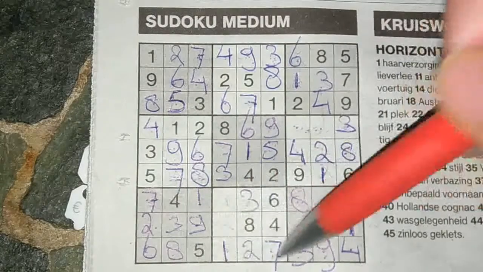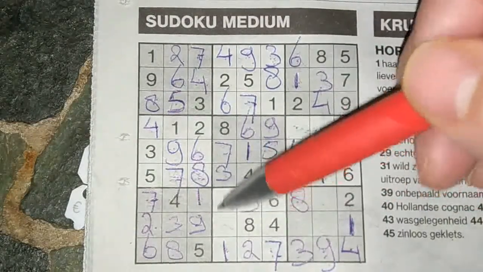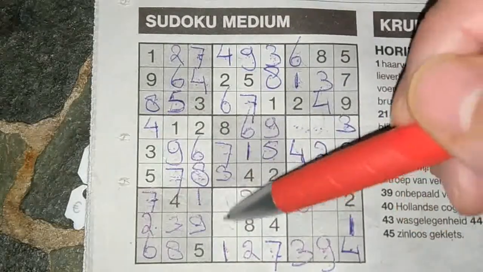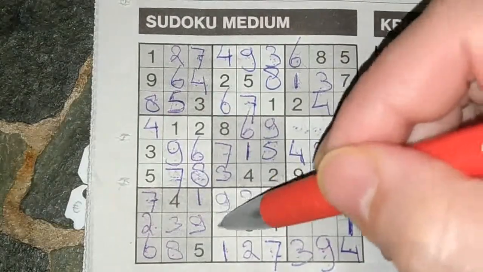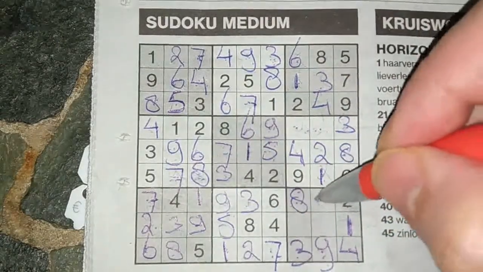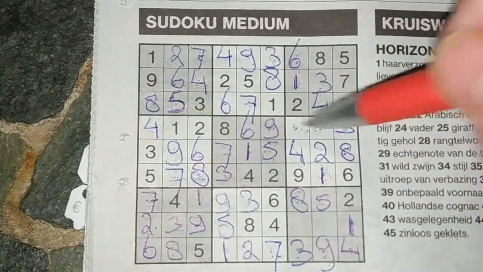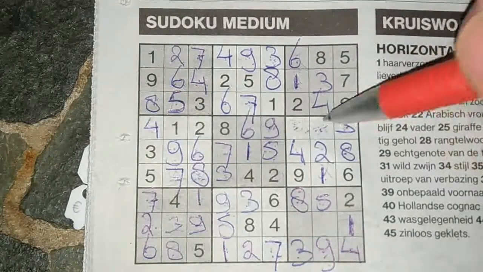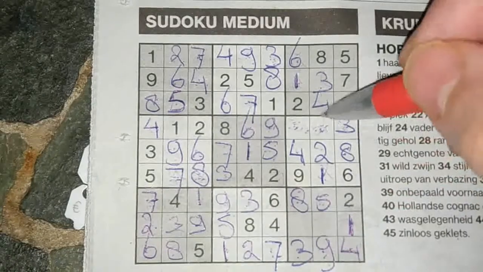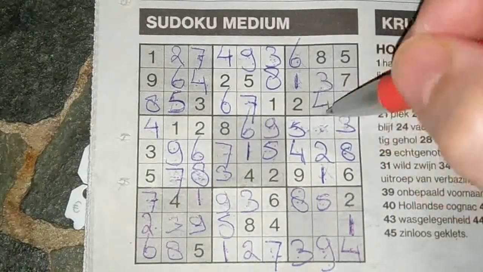2 digits left for this big square for the numbers 5 and 9. For this big square, we have a 9 here, so no 9 there. 9 should be here, and the 5 goes there. 1 digit left in this row for the number 5. I remember here that the 5 and the 7 for this big square. Now we have a 5 there, so no 5 here. 5 should be here, and the 7 goes there.